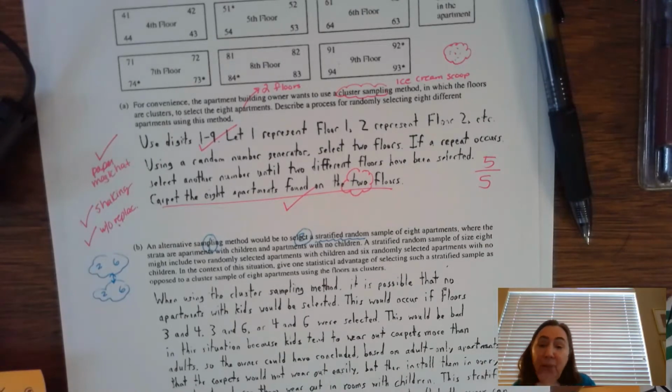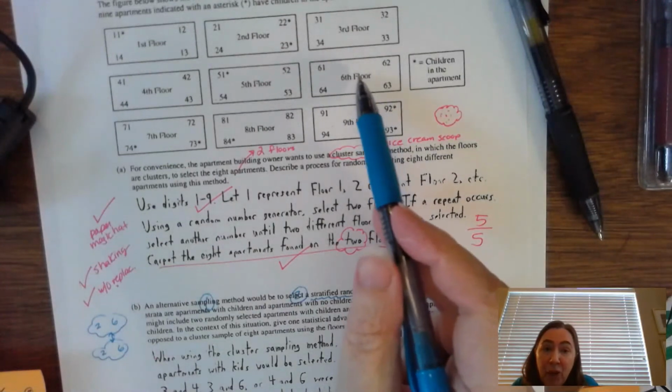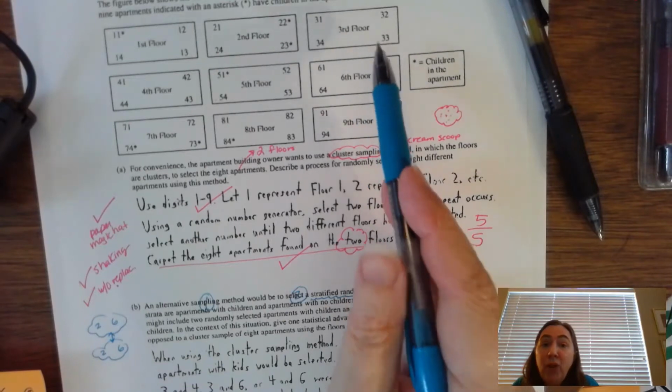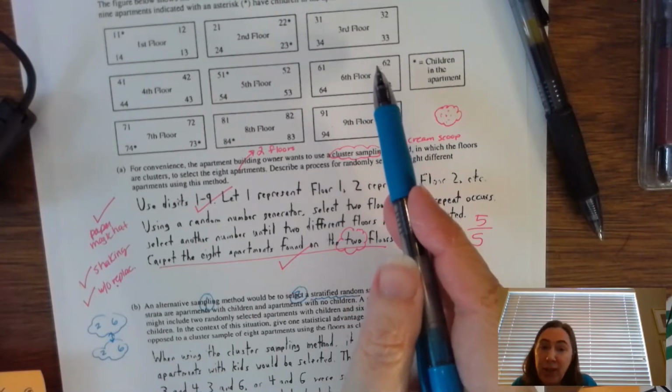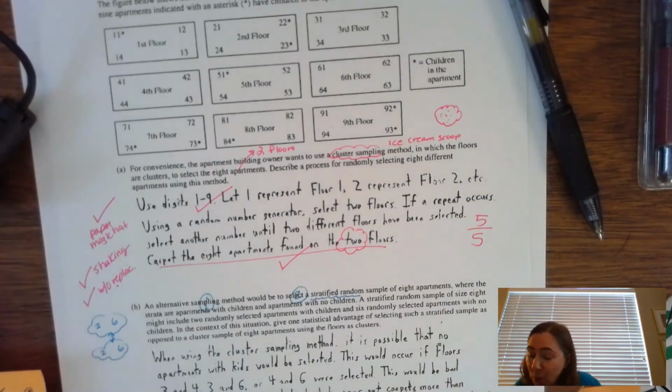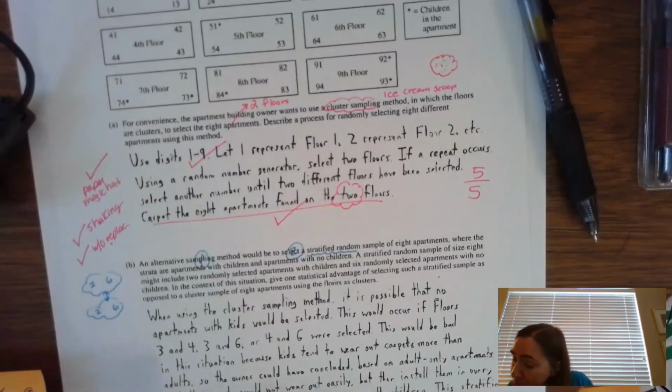Whereas in a cluster sample, that might not happen. There are full floors right here that have no kids, like this floor, the 6th floor right here, and the 3rd floor. What if those were the 2 that we selected using the cluster sample? They don't have any kids, and that definitely is going to be some kind of confounding variable issue in this particular scenario. So what we want to do is look for that we are going to have a representative sample, and that we're guaranteeing that our sample has a little bit of both.